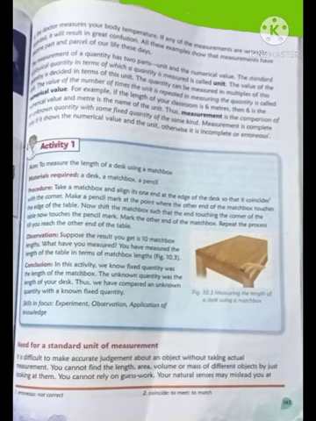For example, if the length of your classroom is 6 meters, then 6 is the numerical value and meter is the name of the unit. Thus, measurement is the comparison of an unknown quantity with some fixed quantity of the same kind. Measurement is complete only if it shows the numerical value and the unit. Otherwise, it is incomplete or erroneous. See the activity 1.